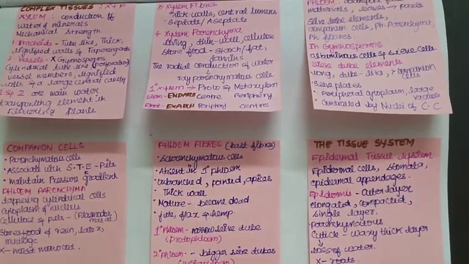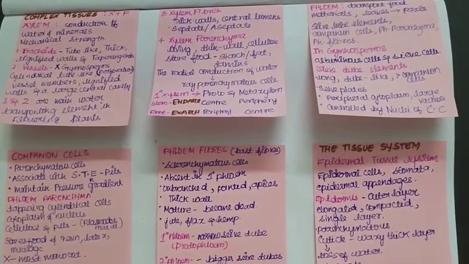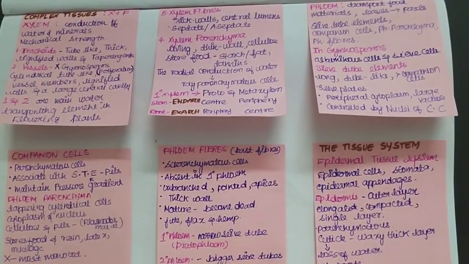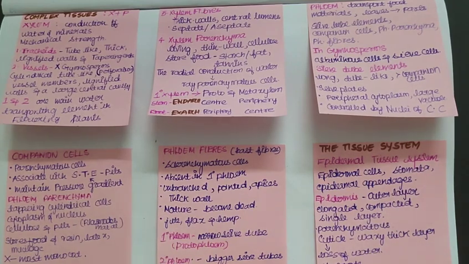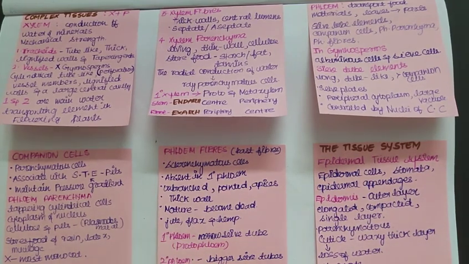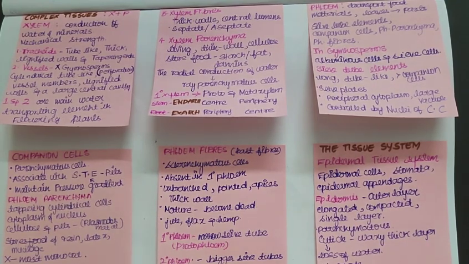So until now we have talked about the complex tissues, xylem and phloem, and their components, and some more. There are major differences in gymnosperm and angiosperm in case of their components. We have discussed that also. And in the previous video we talked about simple tissue, which is of three types: parenchyma, collenchyma, and sclerenchyma. We have discussed about the tissues.